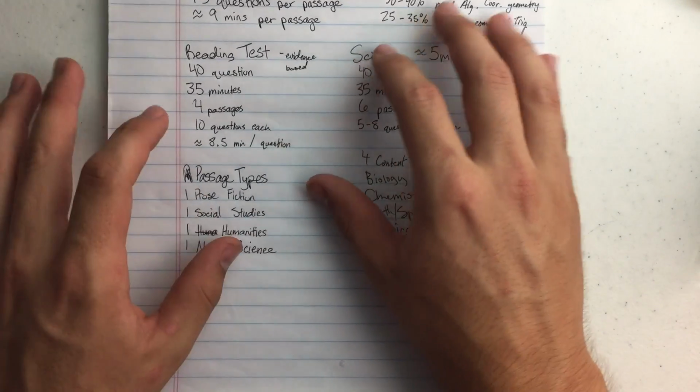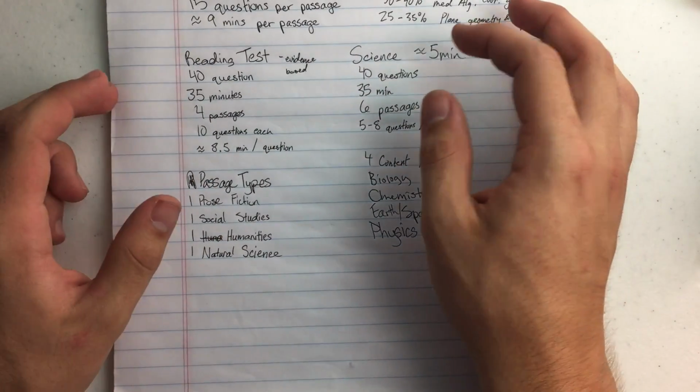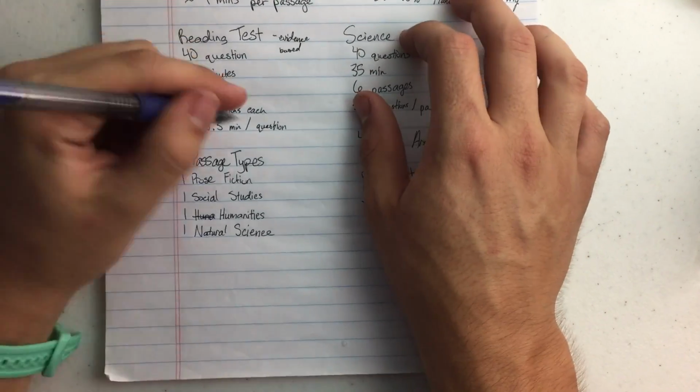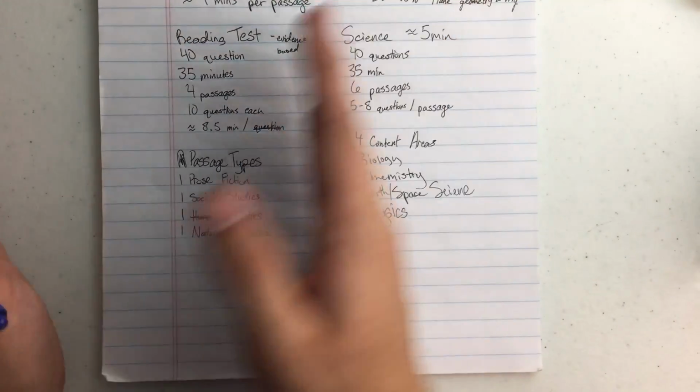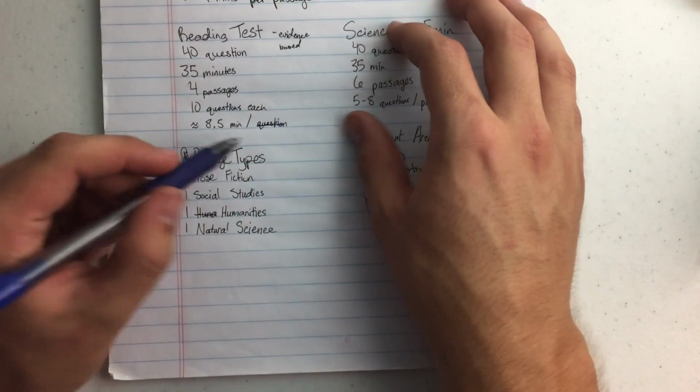Same thing for the reading. It's about 8.5 minutes per passage here. I've written question, but it's per passage. And what you want to do is read for a lesser amount of time, like read for 3 minutes, and then use the remainder of that 8.5 minutes to answer questions.